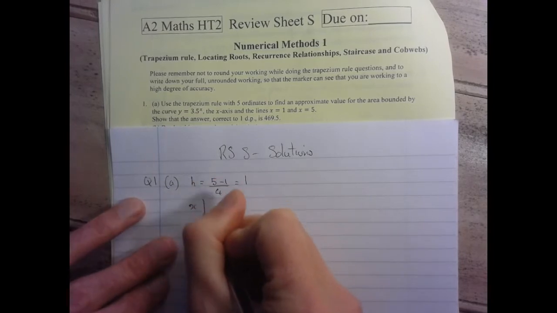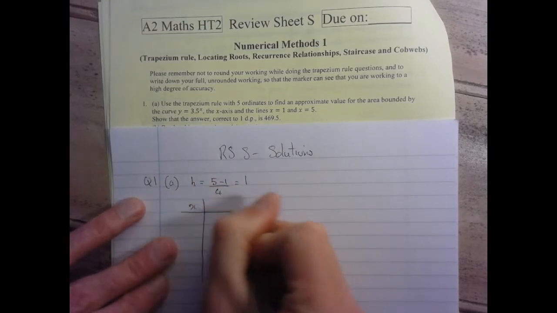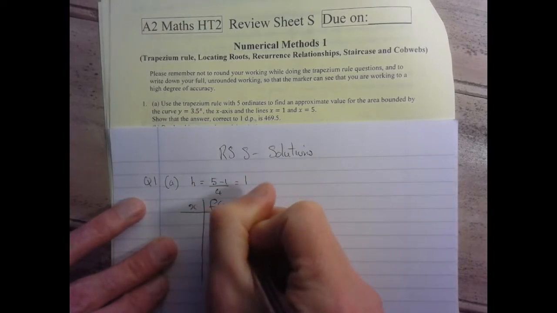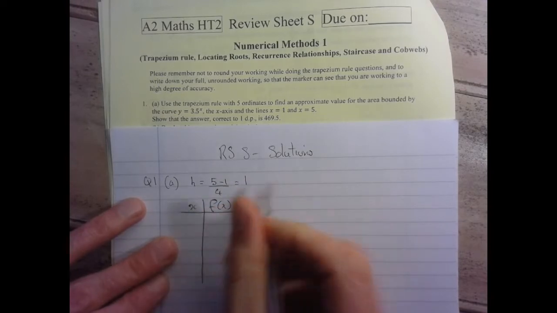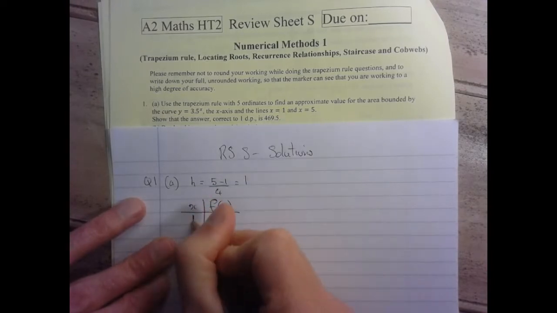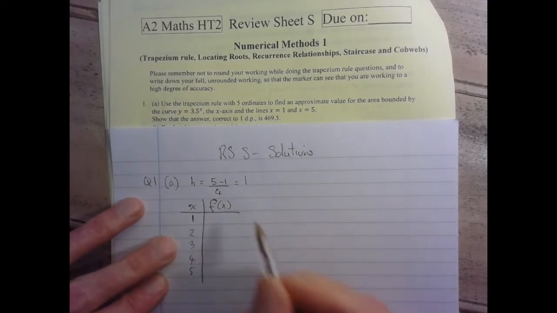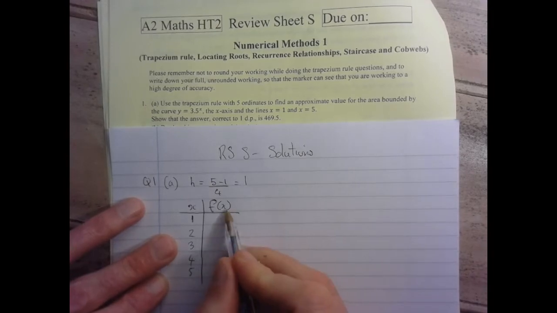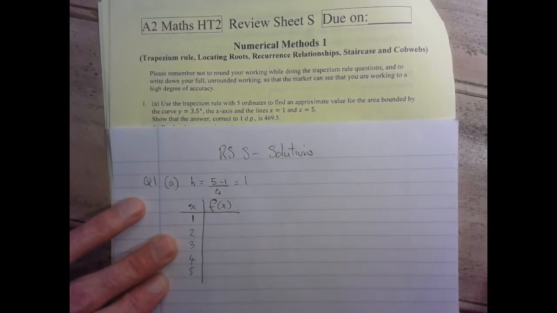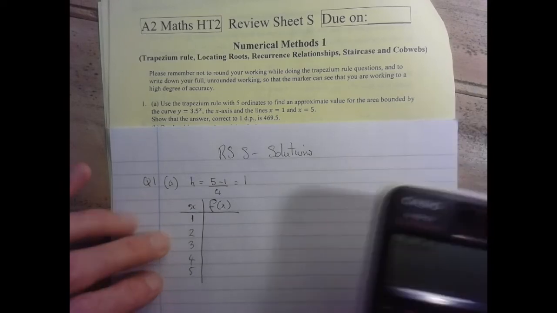Second thing, it's all about accuracy when doing numerical methods. So I've got my x values going from 1 to 5 in steps of 1, so 1, 2, 3, 4, 5, that's my 5 ordinates, and the 4 strips, if you like, between them. And then I want my f of x values. Well, to do that I'm going to go to my calculator.